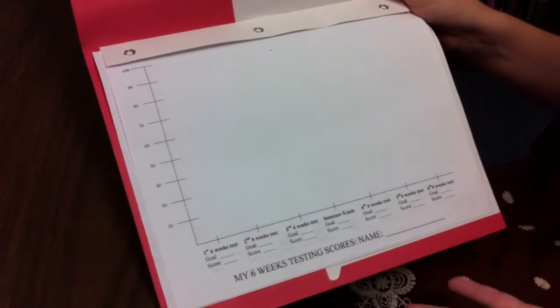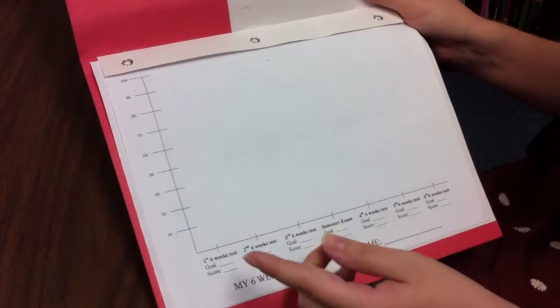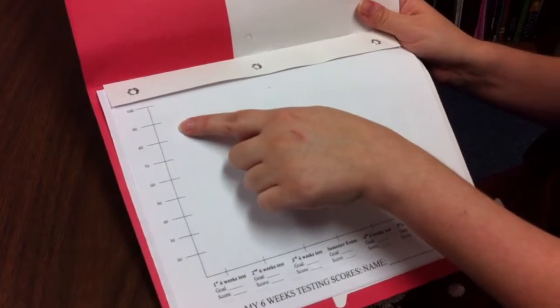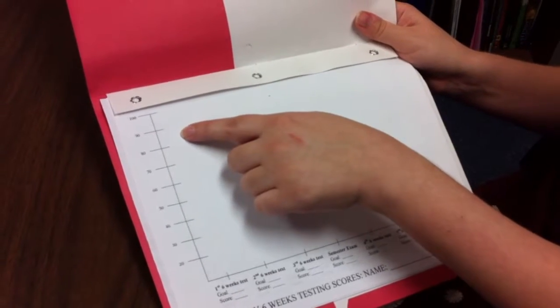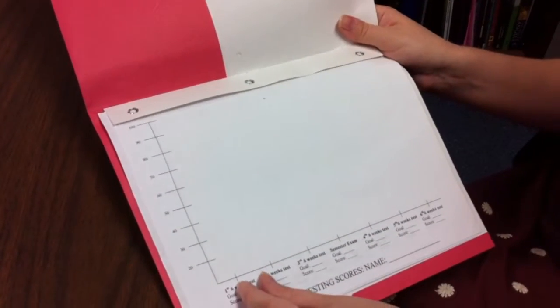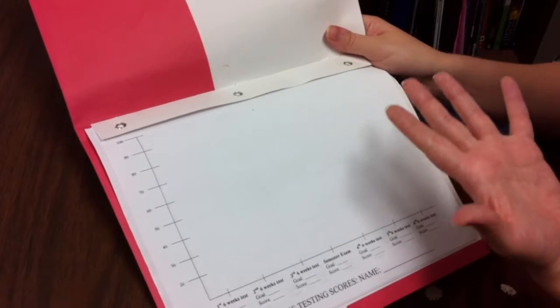Usually during our review time they set their goal, and I have them put a dot for their goal above it. So for example, if they set their goal at an 85, they can put a dot right up here to show themselves what that would look like. And then once they get their actual score back, they add a bar for that score to make it a bar graph, and they can usually see the dot in comparison to their actual score.